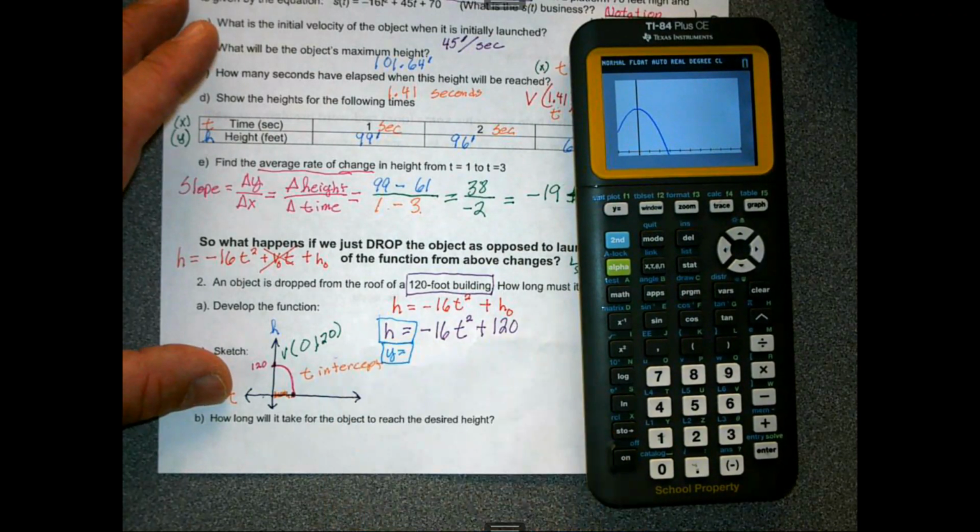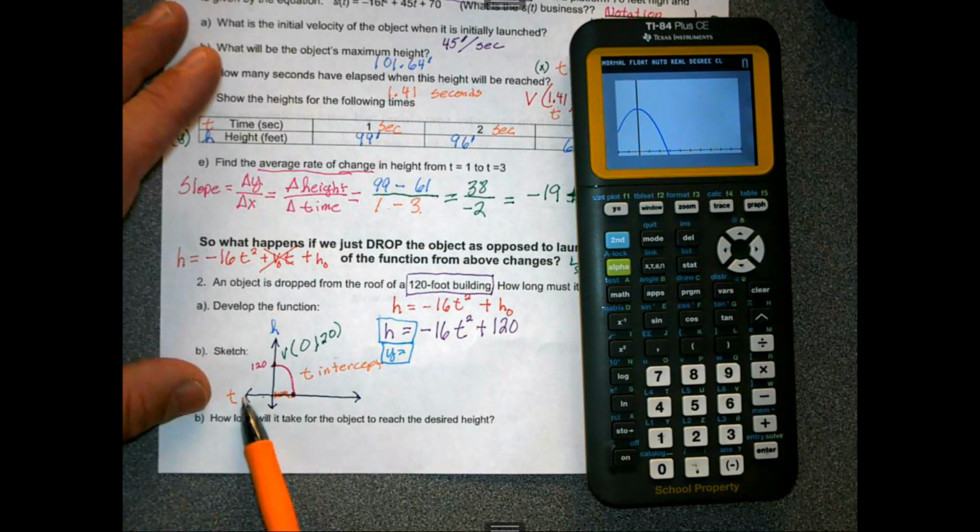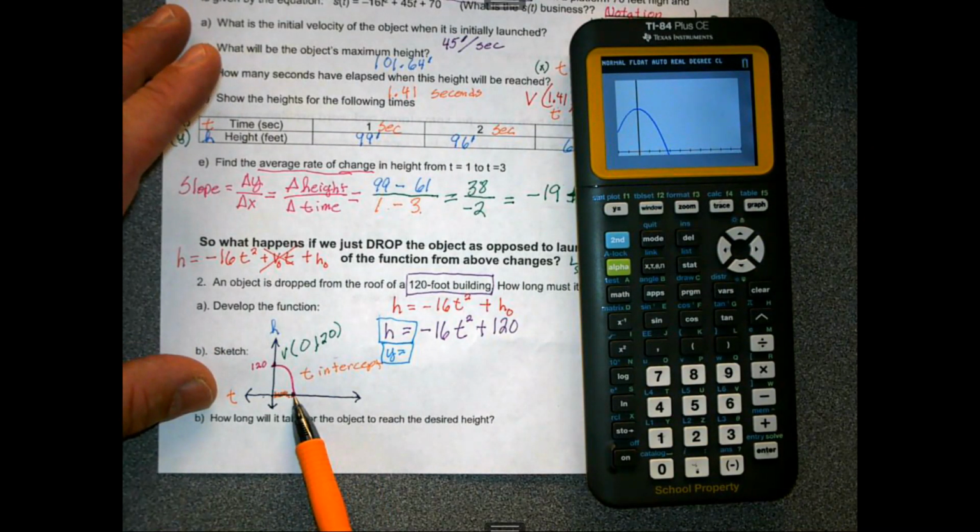In the calculator, it's the x intercept, right? Because they still call this the x axis. What is my h value or my y value of this x intercept? You guys remember?